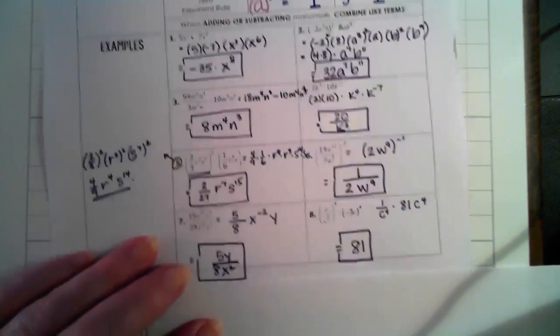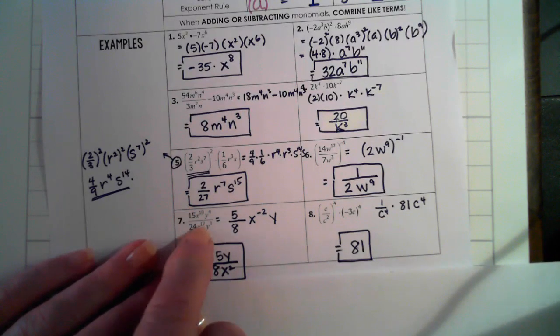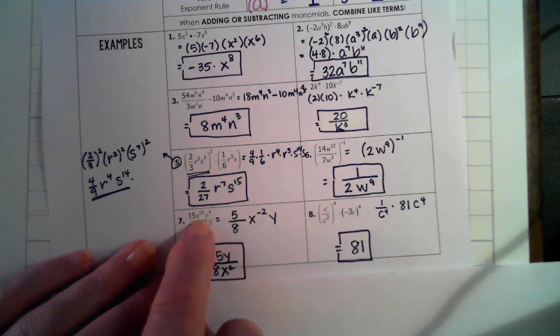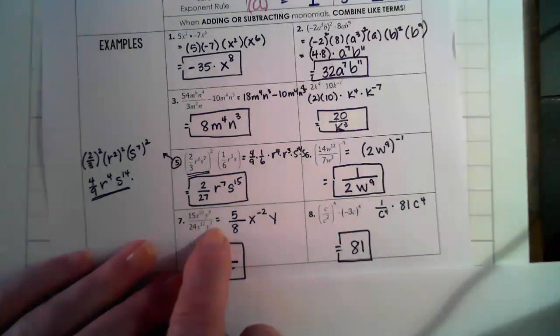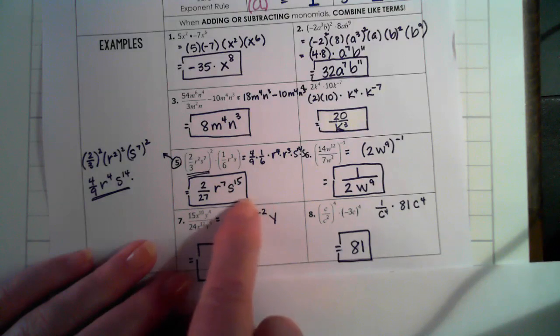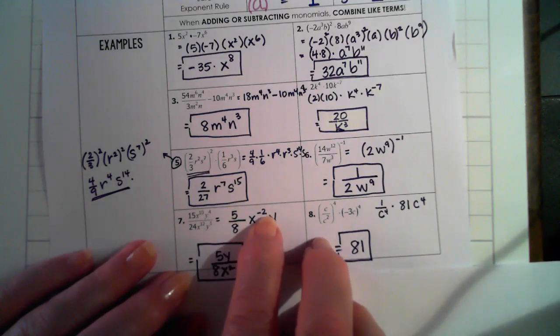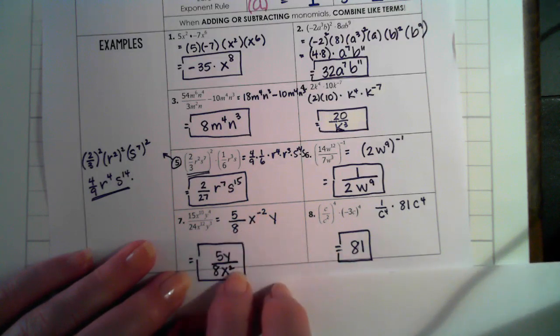For 7 and 8, again, I am simplifying my numerals. I'm simplifying things that have the same base, x to the -2, x to the 10th divided by x to the 12th. 10 minus 12 is -2. And y to the 4th divided by y to the 3rd is just y. We don't want to leave things with negative exponents, and so x to the -2, that means the x goes in the denominator to the +2 power.